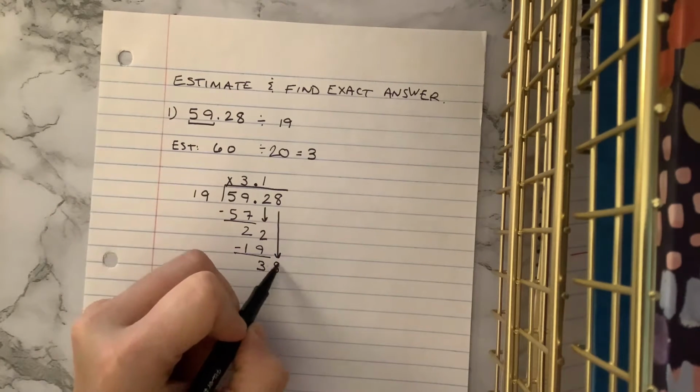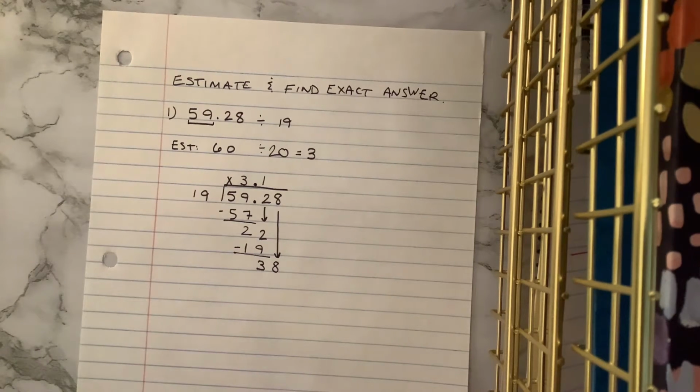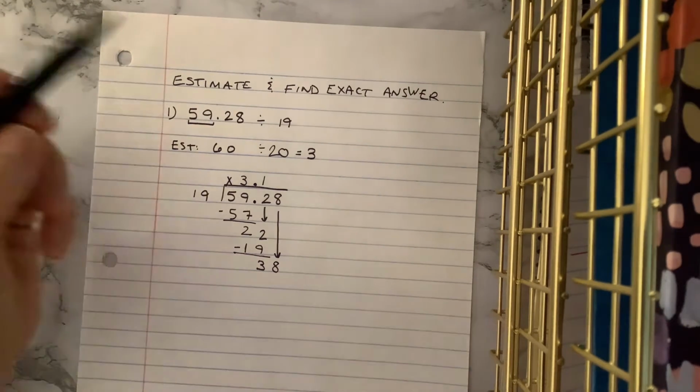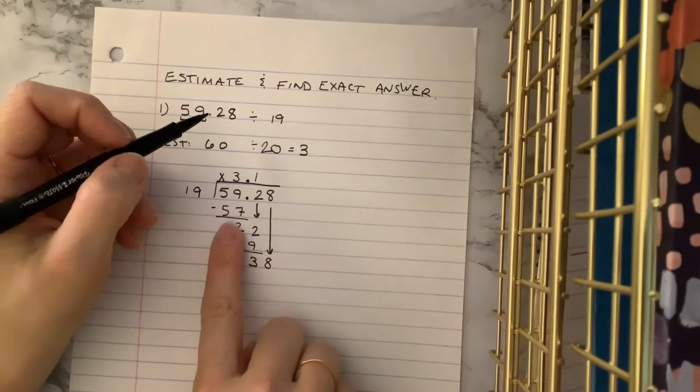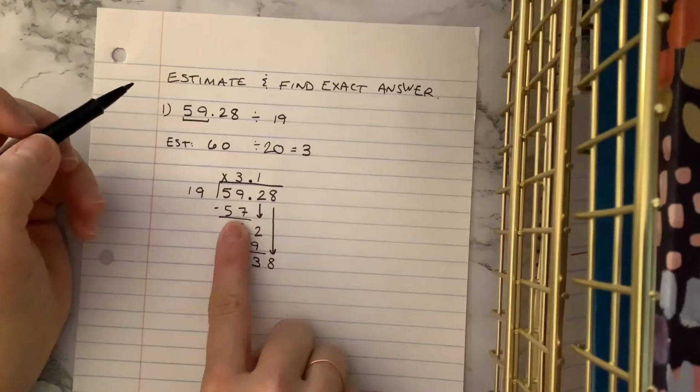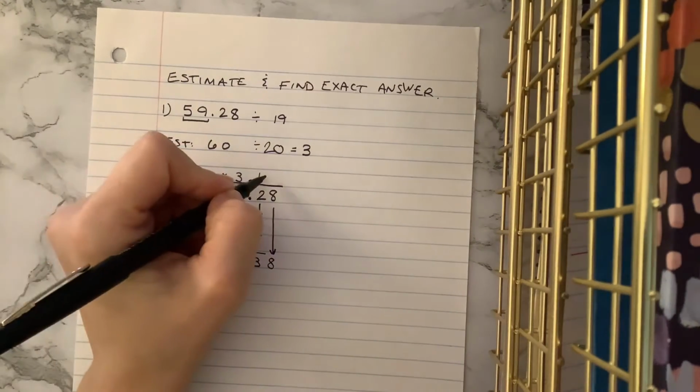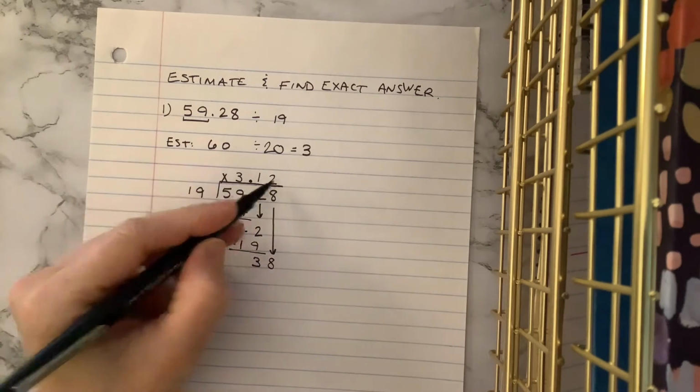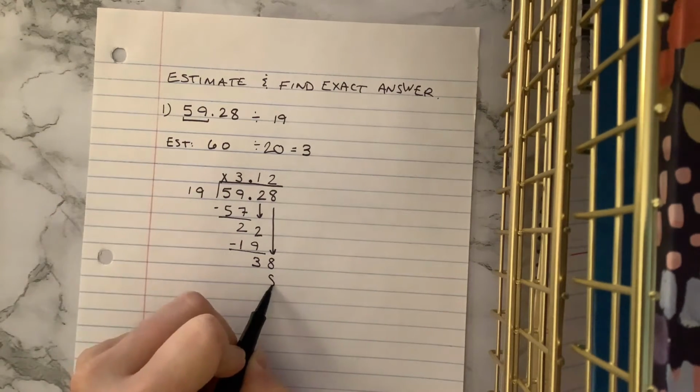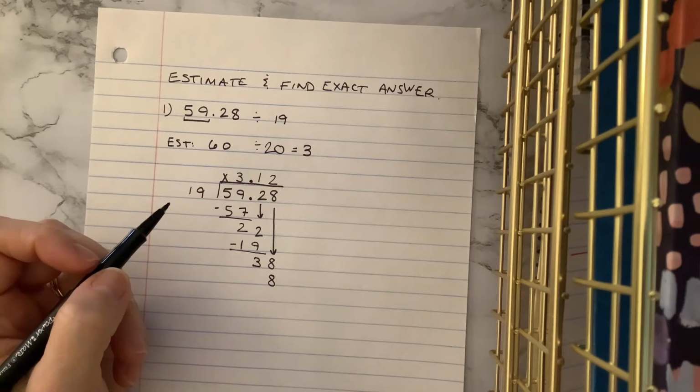And we bring down our 8. And now we ask, how many times does 19 go into 38? We already tried 3. Remember, 3 times 19 is 57. So that's way too big. So let's try 2. 2 seems to be prudent. So 2 times 9 is... sorry, 2 times 9 is 18.